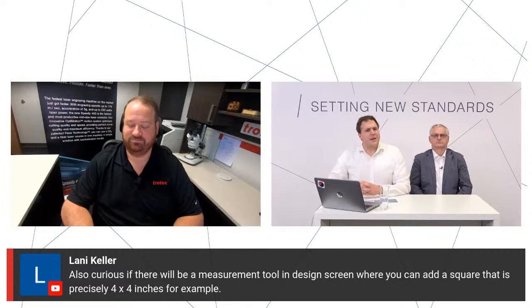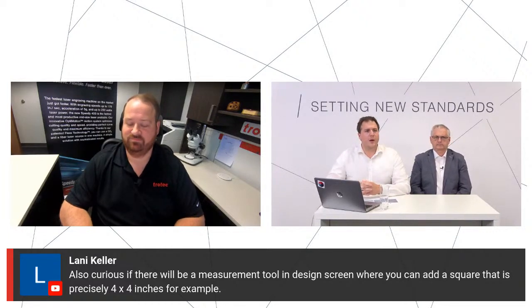Well, I think we haven't seen that in the walkthrough today, but via the options dialog, you can always enter precise dimensions for an object directly in Ruby, so that is already available there. So I'm really curious to get your feedback when you actually try that.